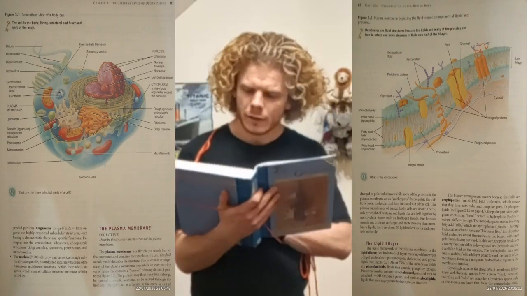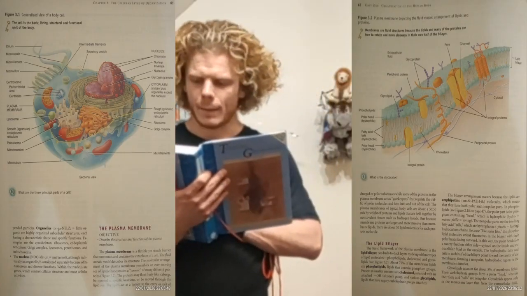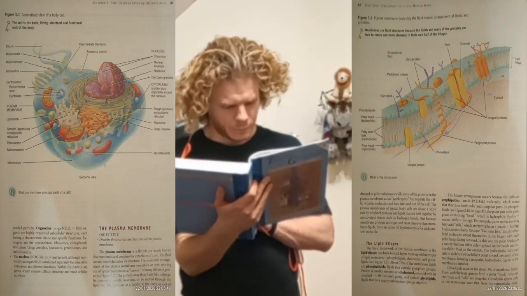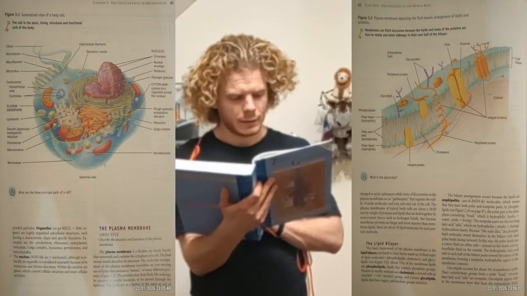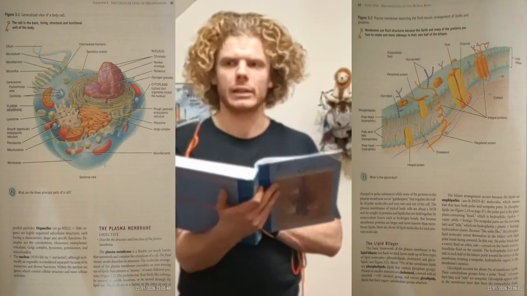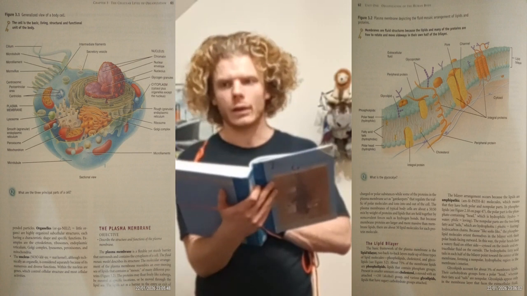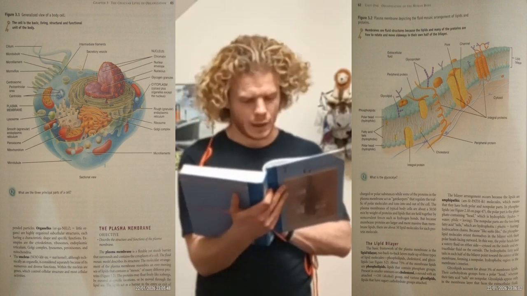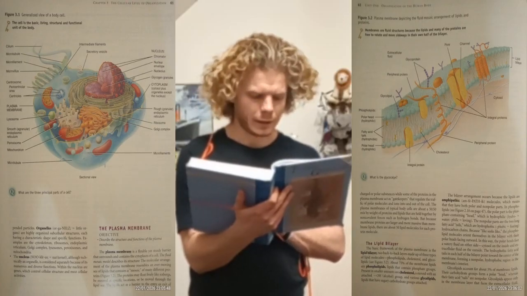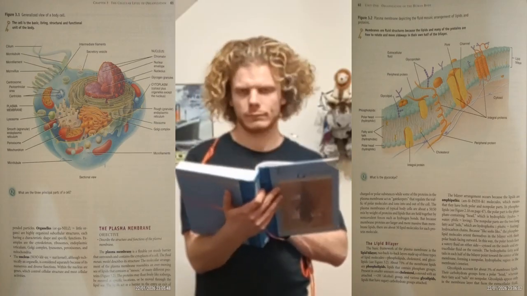The remaining 20% of plasma membrane lipids are weakly amphipathic. What does that even mean? It means that they have both polar and non-polar parts. Like an amphibian, it lives in water and on land. Like an amphibious vehicle, it can drive on land and swim in water. So amphipathic means one part is polar and another part is non-polar.